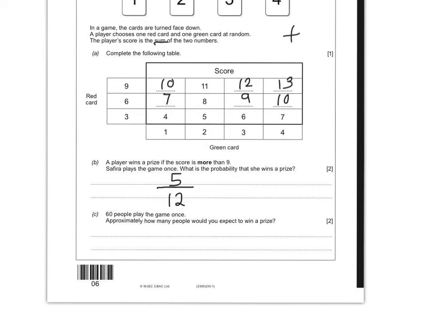60 people play the game once. Approximately how many people would you expect to win the prize? Now, there are lots of ways you can answer this. I find the easiest way is to make some equivalent fractions. So we know that 5 out of 12 people would win. As an equivalent fraction, when we now have 60 people playing, so 5 out of 12 people would win, we want to find out how many people win out of 60.